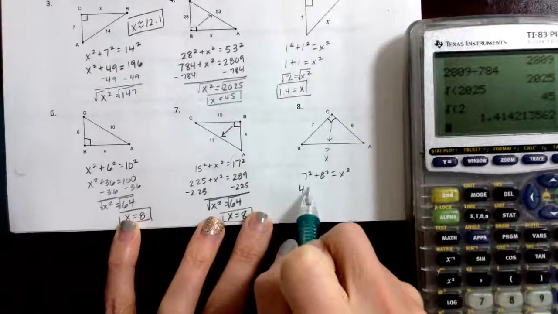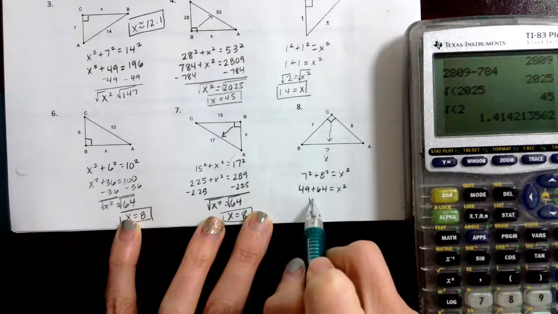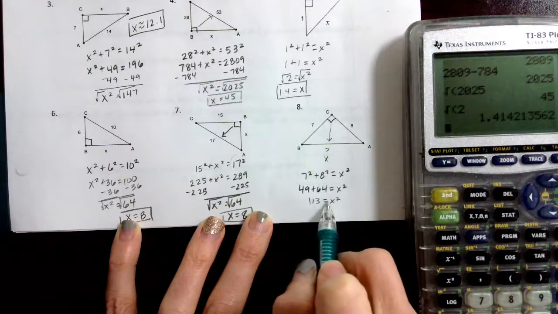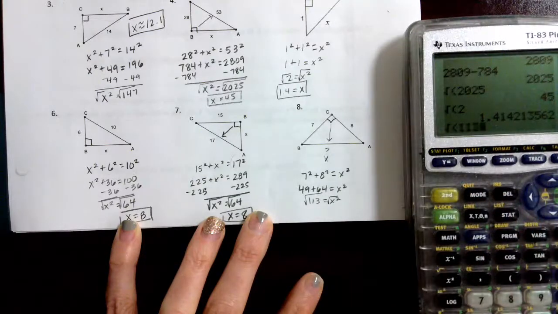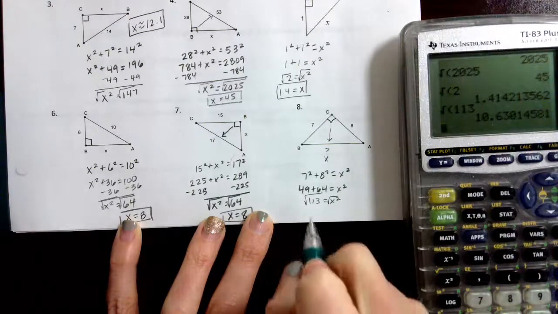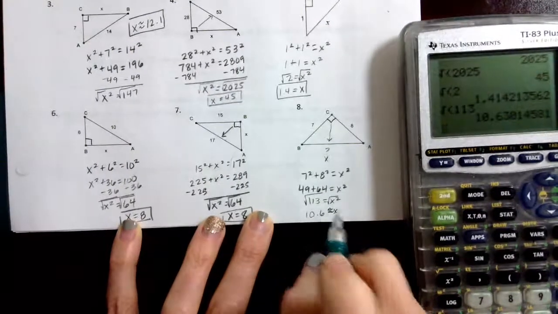Okay, so here I get 49 plus 64 equal to x squared. If I add those together, I get 113 equal to x squared. My last step is to take the square root, and if I go square root of 113, I end up with 10.6. And that's going to be approximately x.